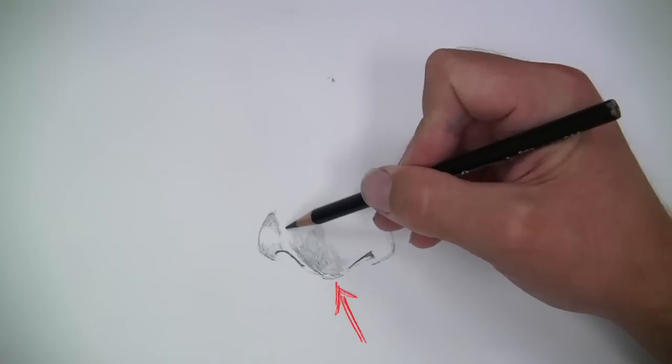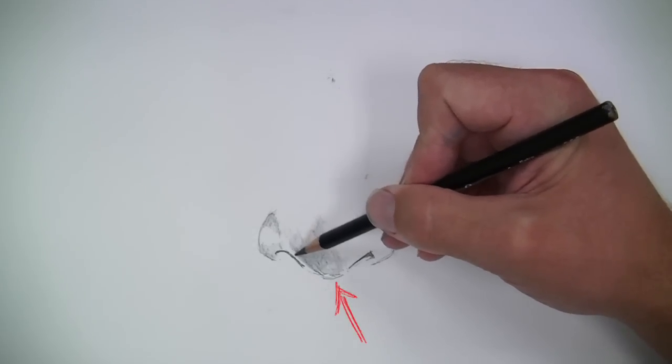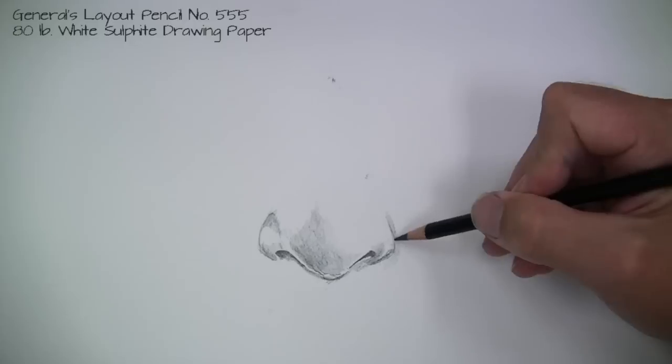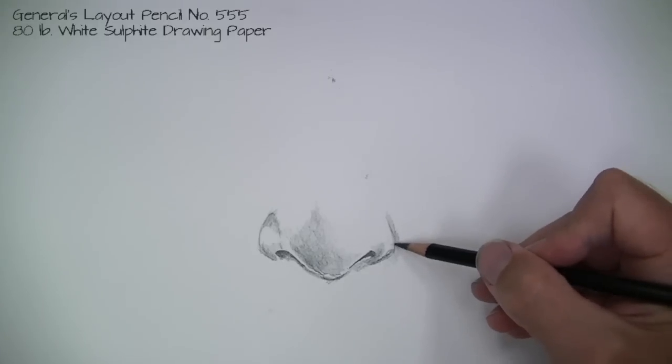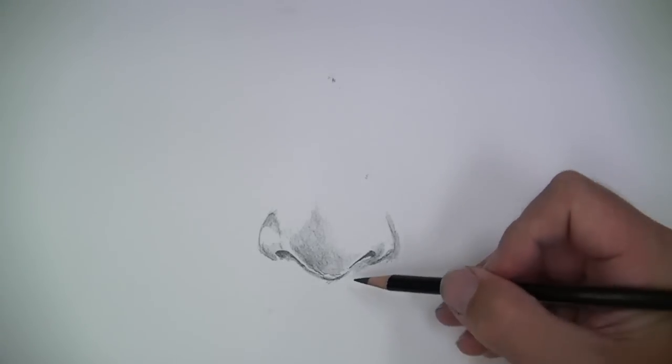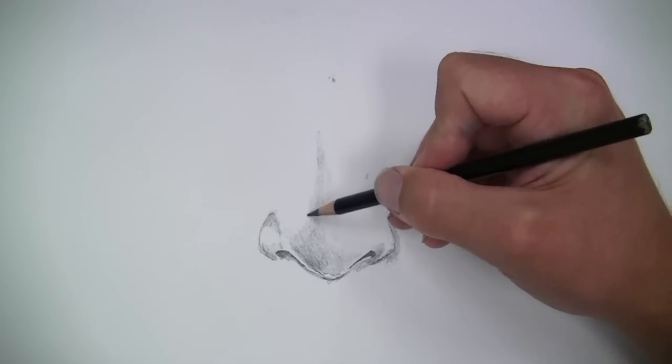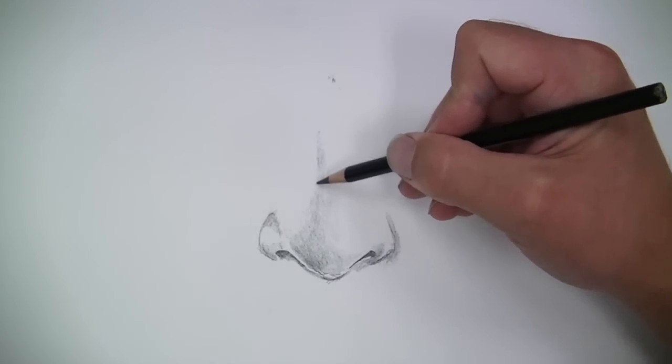We'll start at the bottom portion, but we want to leave a little highlight right underneath the bottom tip of the nose. I'm using a General's Layout pencil number 555 for this, and I'm working on 80-pound drawing paper. That's a frequently asked question that I get.